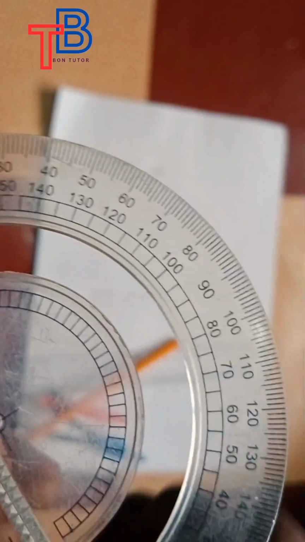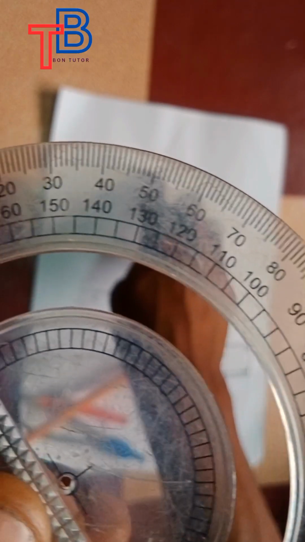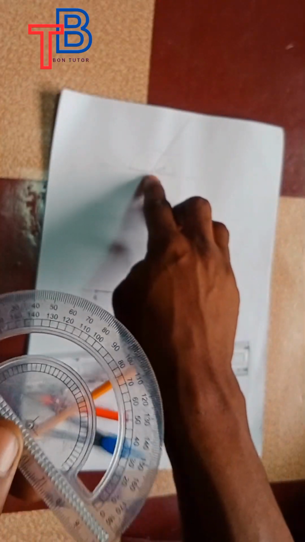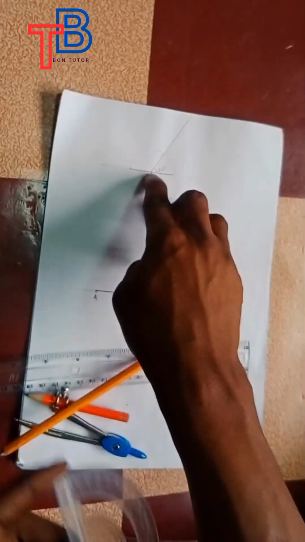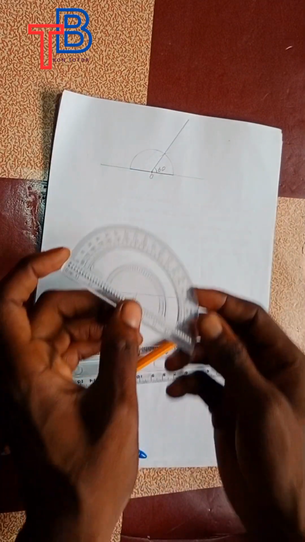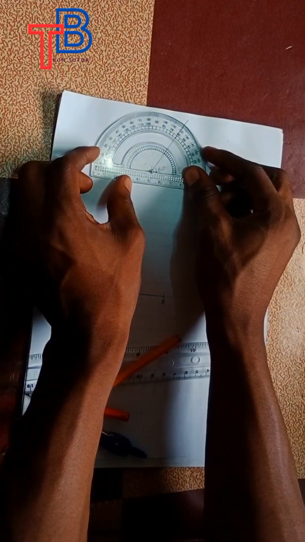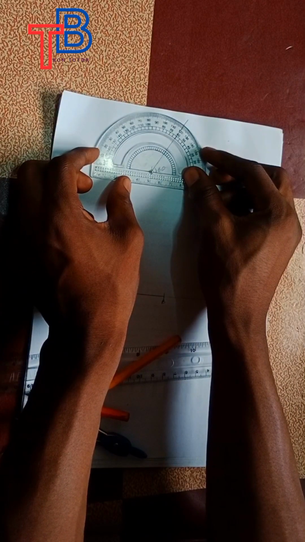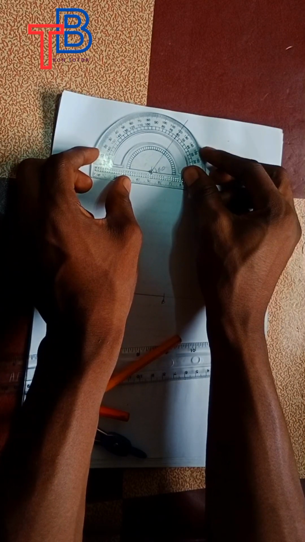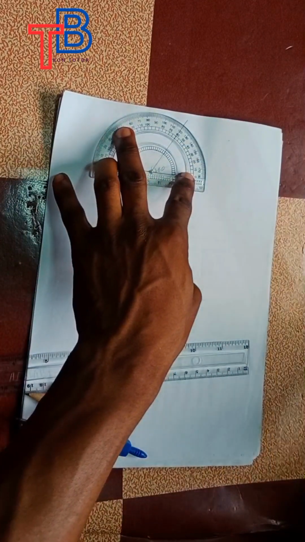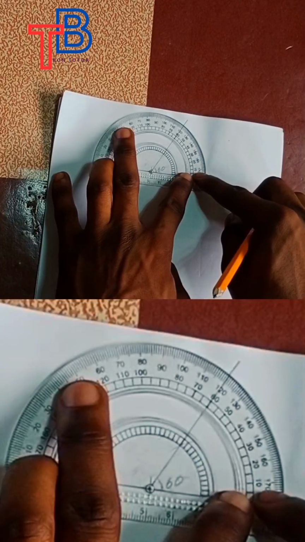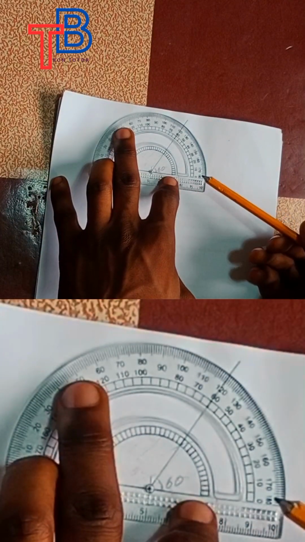You are going to make sure it's also on the center that you use, which is our center O. So the center will be the same, and the baseline will also match. If you try as much as possible to get that, you will notice that our line is on 60 degrees. Let's check it together.